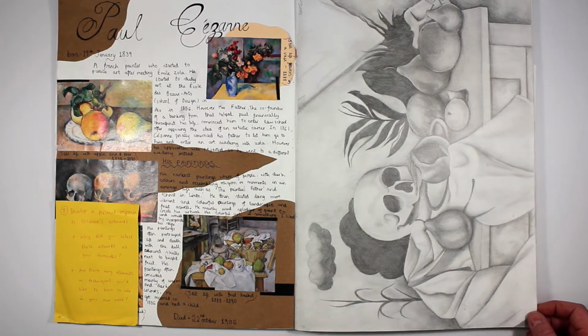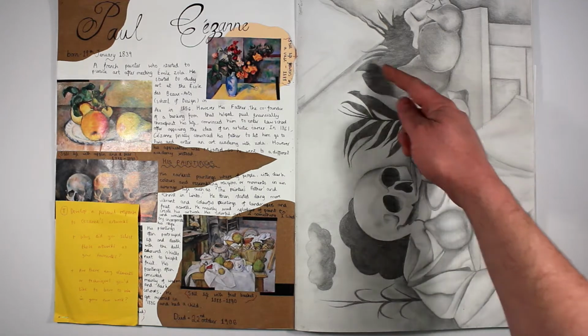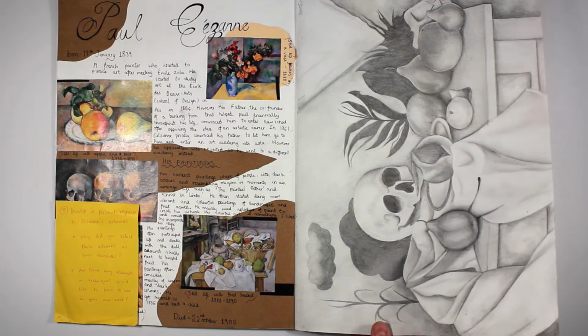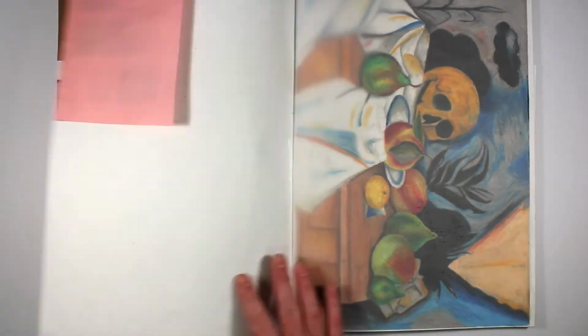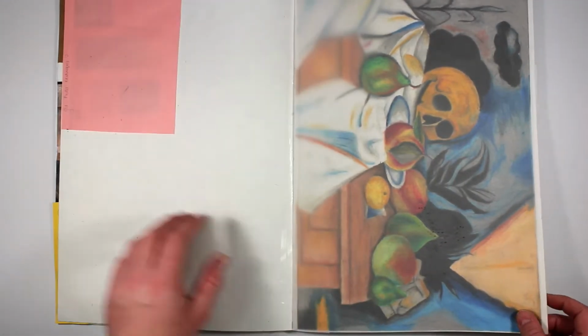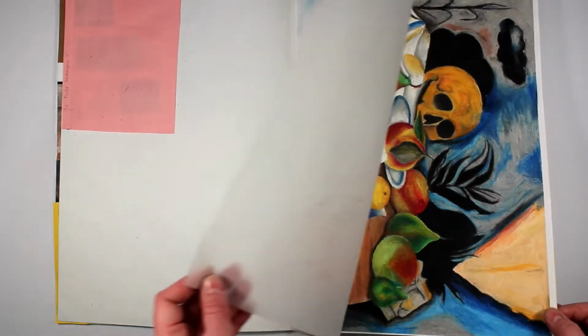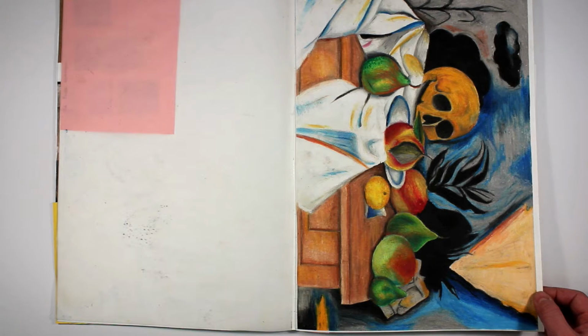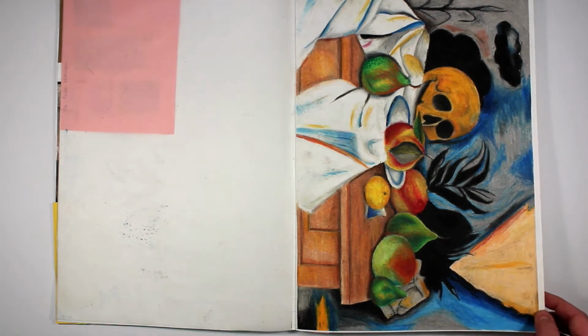artwork is an artist study, a lovely pencil study of Paul Cézanne's work with a clear contrast between dark and light areas and a full range of tones. Very well drawn. And then the same picture again, similar composition, this time looking at pastel and colour, which Paul Cézanne was so well known for.